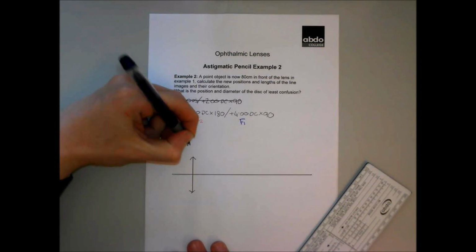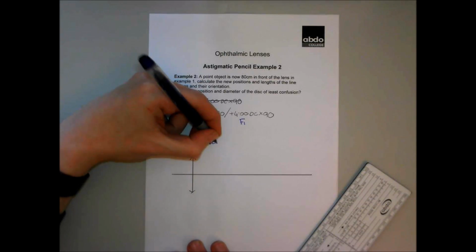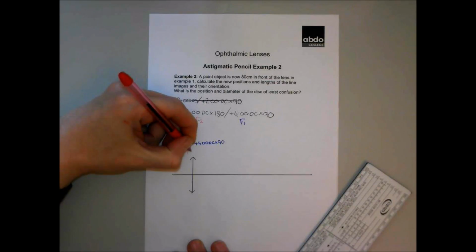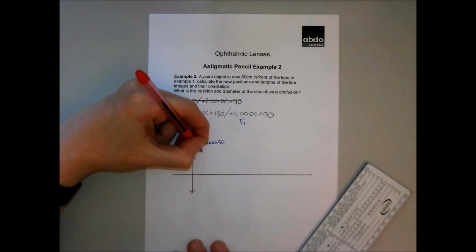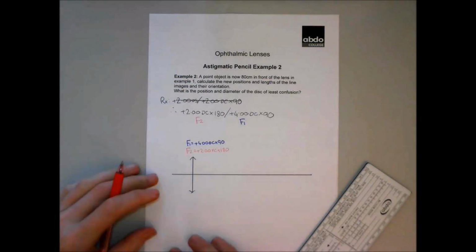I know that F1 of my lens is plus 4 DC axis 90, and I know that F2 of my lens is a plus 2 DC axis 180.